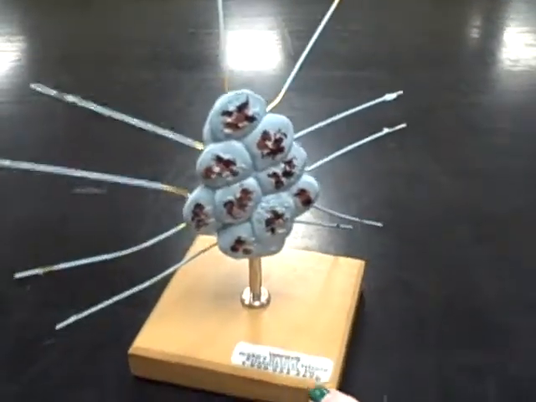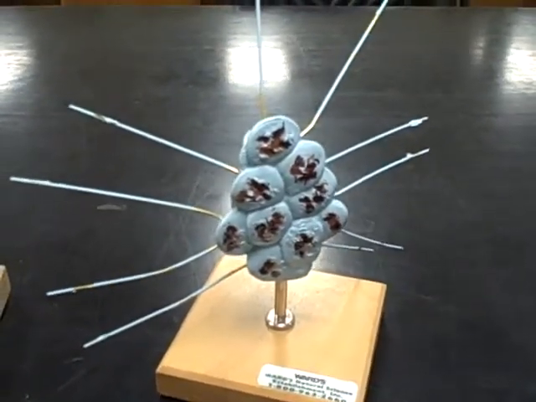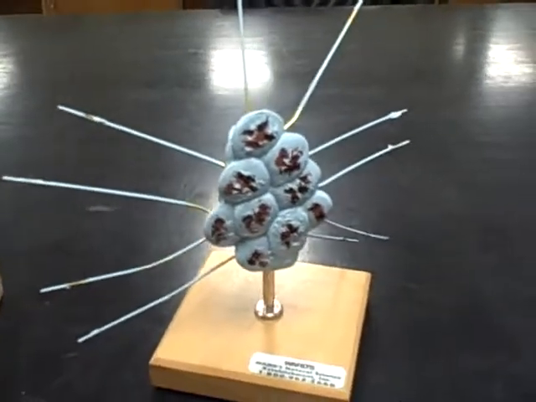And then finally, this model right here represents platelets. These are the smallest of the formed elements and are cell fragments containing granules. They play a large role in blood clotting.